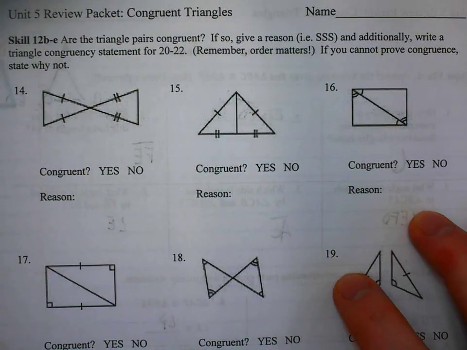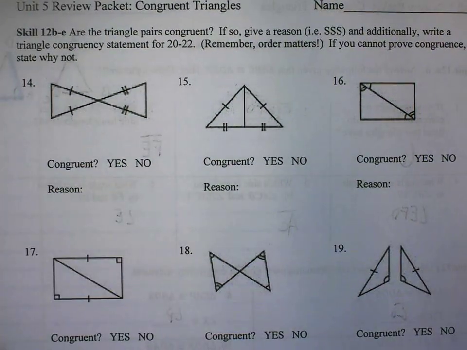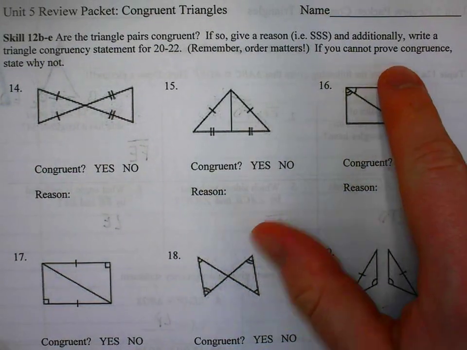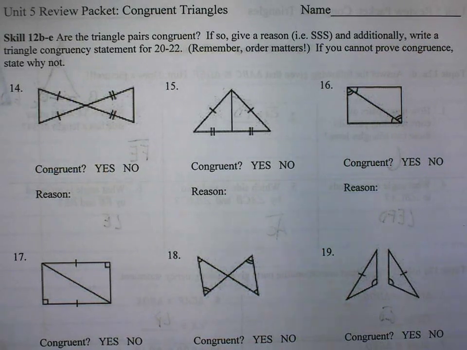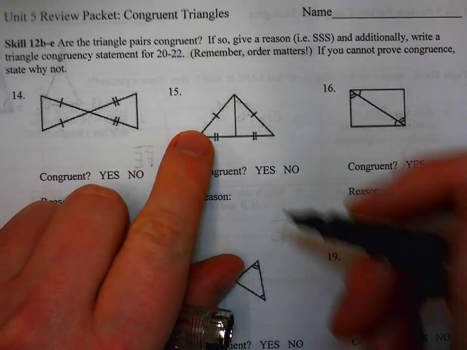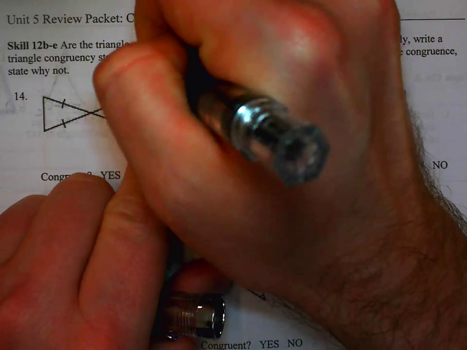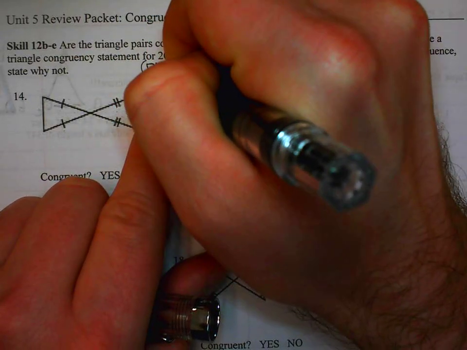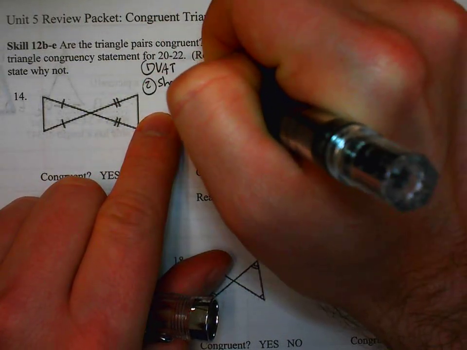Are the triangle pairs congruent? If so, give a reason, and additionally write a triangle congruency statement for 20 through 22. Remember, order matters. If you cannot prove congruence, state why not. Whenever we approach these problems, the first things we want to look for are any shared sides, vertical angles, parallels, or midpoints. The big two being vertical angles or shared side. And we'll mark those congruent.